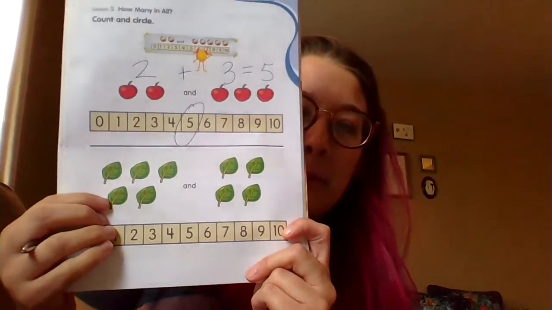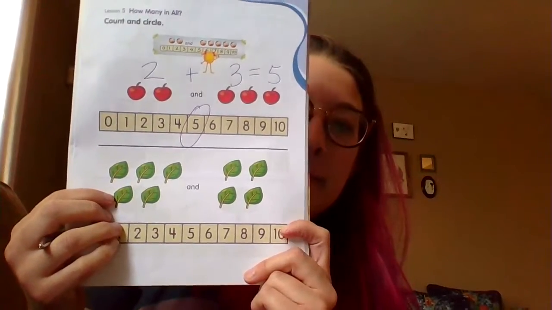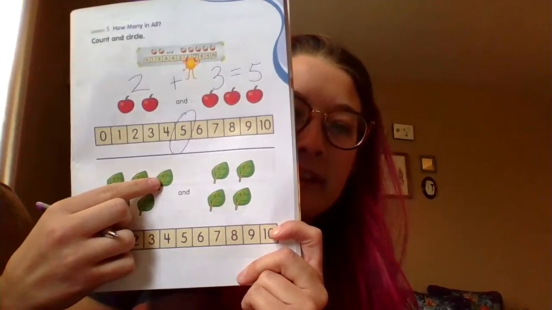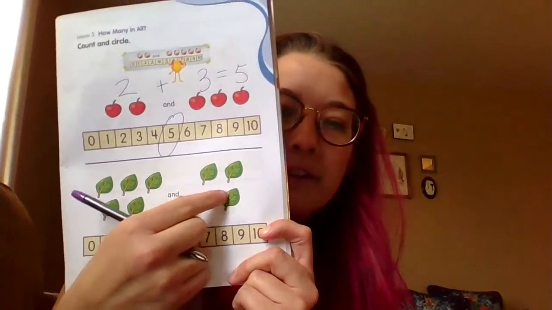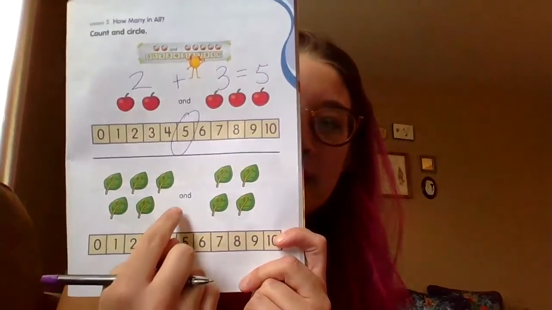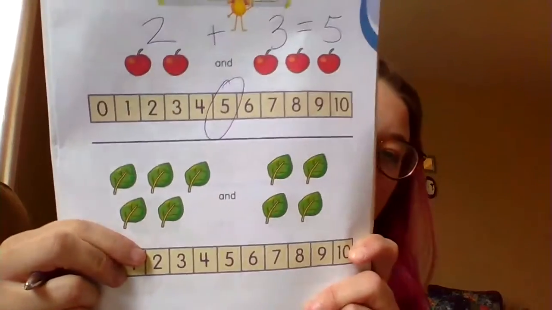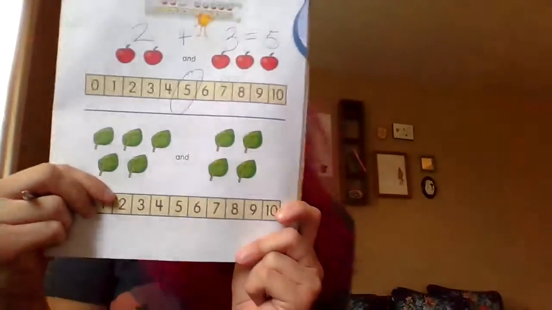This one is a little bit of a bigger problem down here, okay? It's got some bigger numbers. We've got 1, 2, 3, 4, 5 leaves over here. 1, 2, 3, 4 leaves over here. And this is one of our sight words. I bet you can read that without me even telling you. That's right, it's the word and.